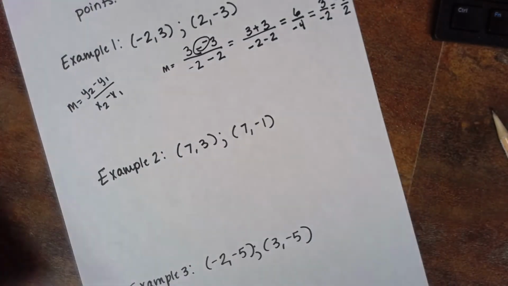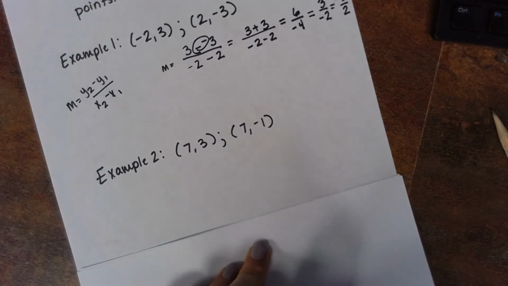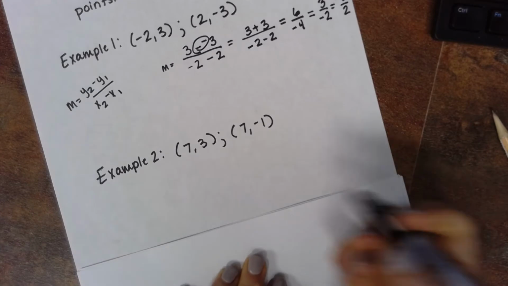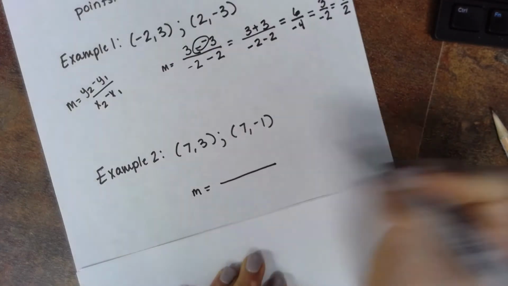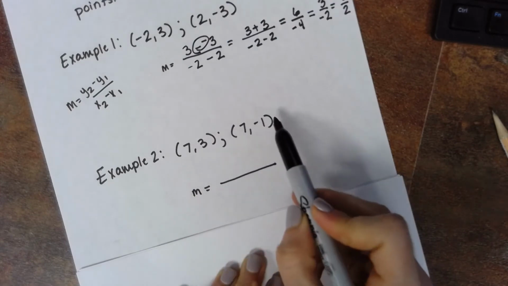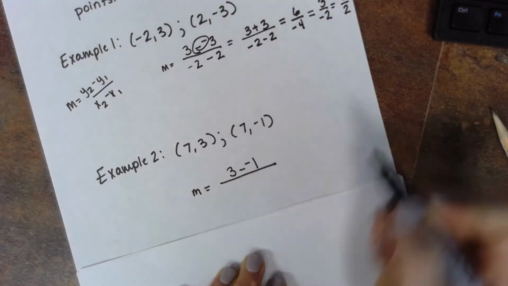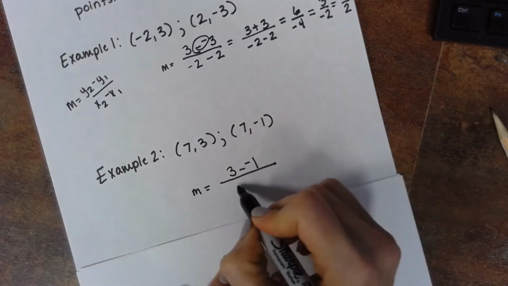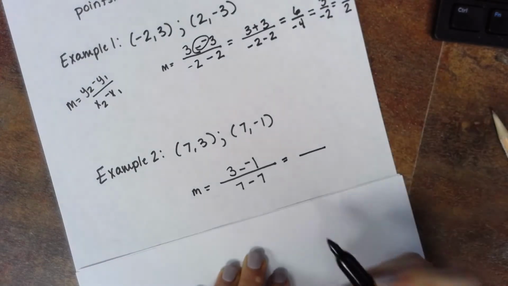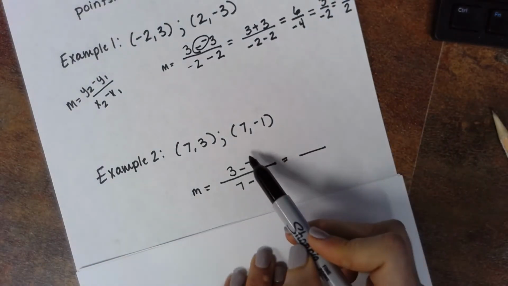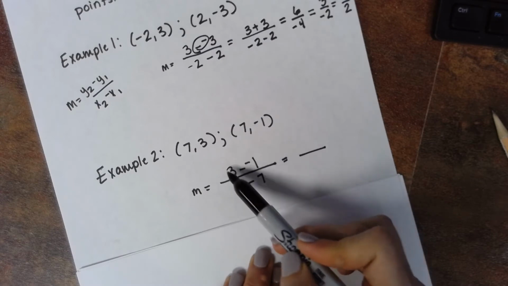Here I have the points 7, 3 and 7, -1. So I'm going to do a similar thing here. I'm going to subtract my y's, and I'm going to subtract my x's. Just keep in mind the subtraction of your y's goes on the top.